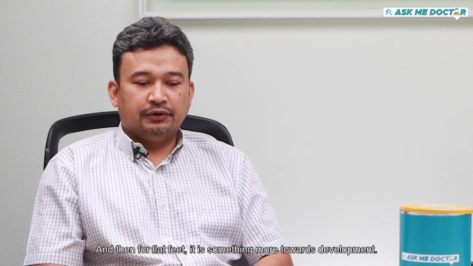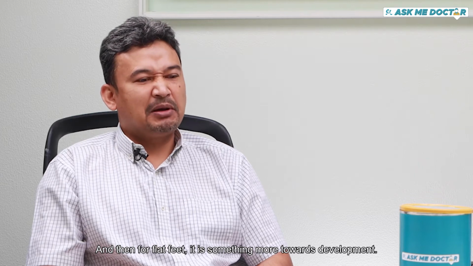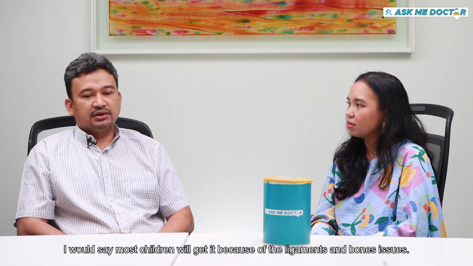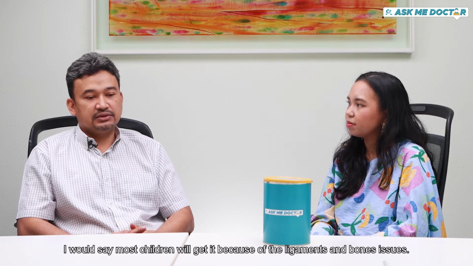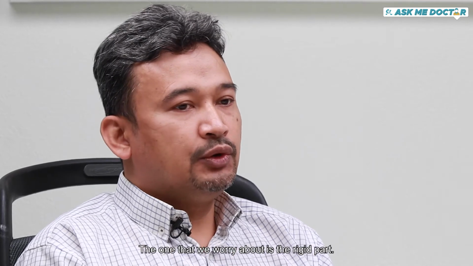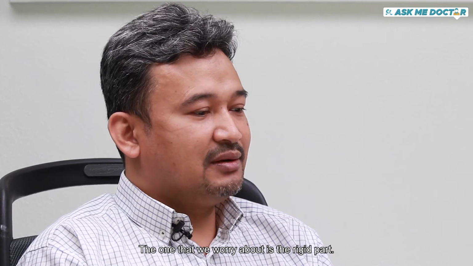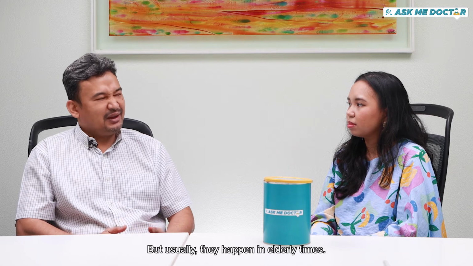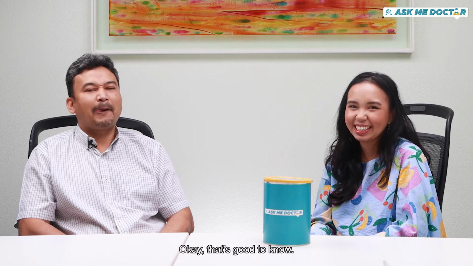And then for flat feet, it's something more developmental. I would say most children will have it because of the ligaments and the bone issues, quite flexible. The one that we worry about is the rigid one, not the flexible one. But usually that happens at adolescent time, not in a younger age group. So you don't have to worry so much. Okay, that's good to know.